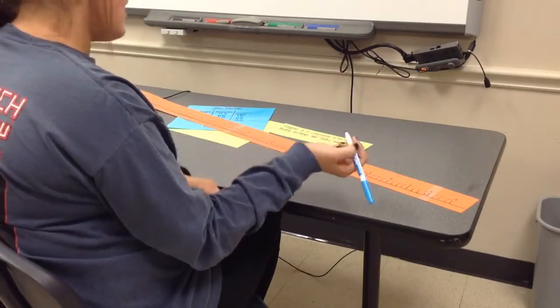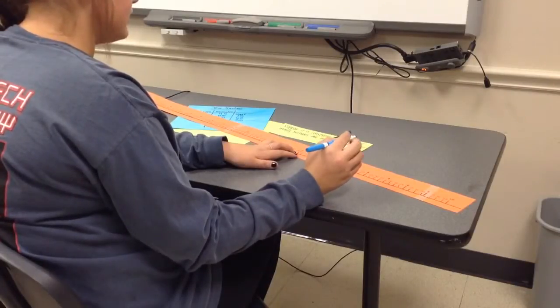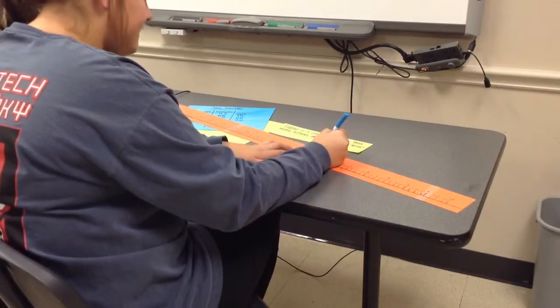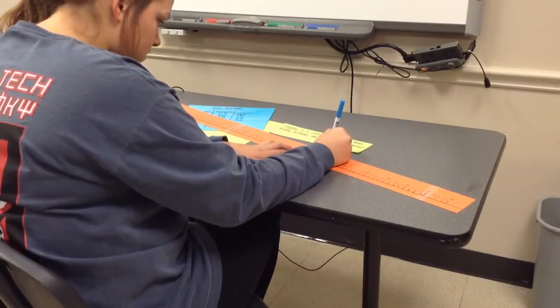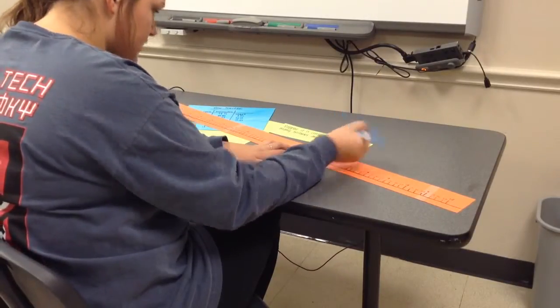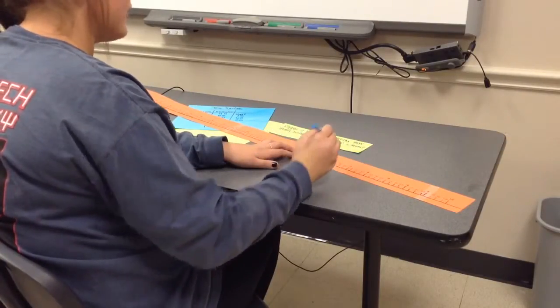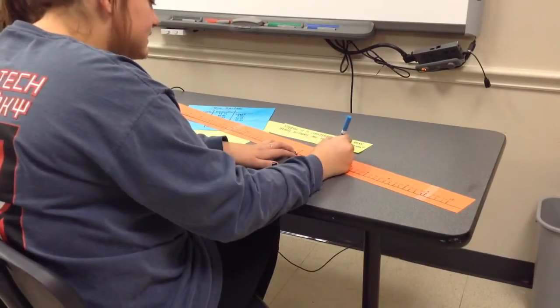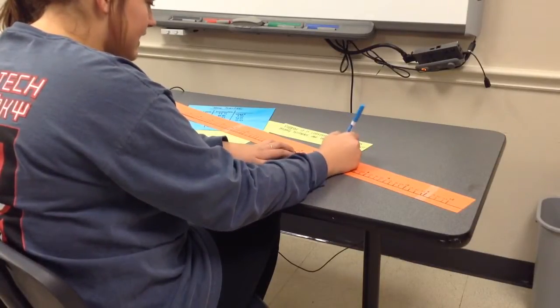To get from 4:45 to 5 in the make 60 approach, we jump 15 minutes to 5. And then we're going to jump 1 more hour to get to 6, which is 60 minutes because there's 60 minutes in an hour.